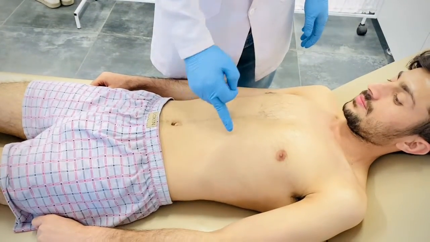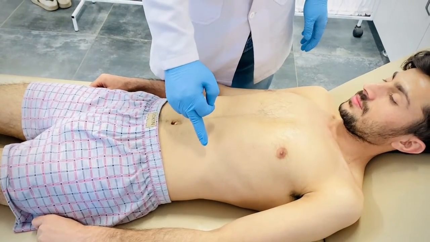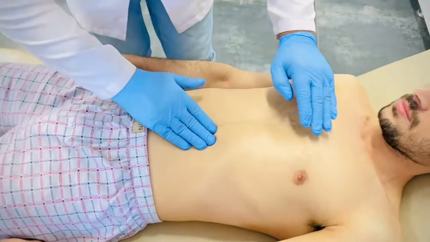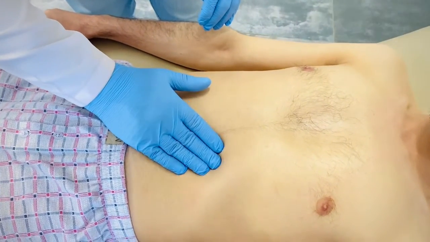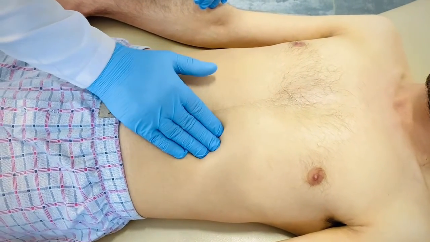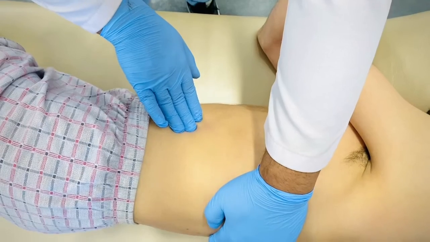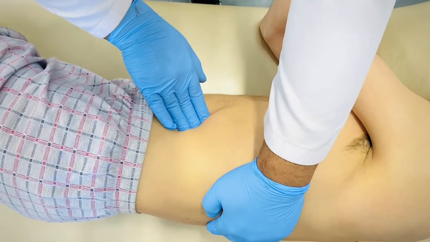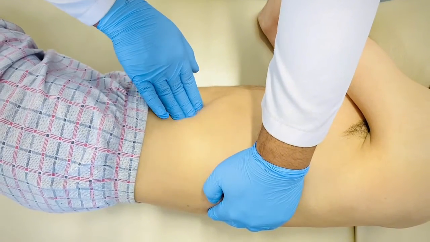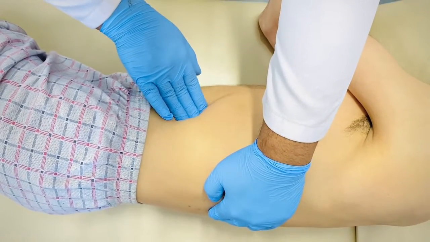It can be palpable when it is enlarged in the left subcostal marginal area. When it is enlarged, we palpate like this. There is one tip: gently lift the left flank to help bring the spleen closer for palpation.